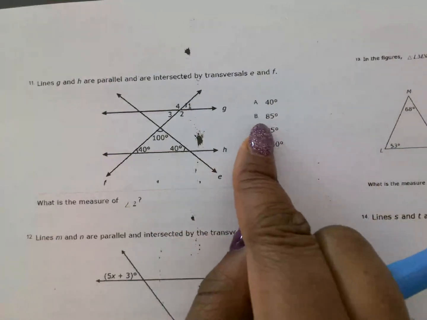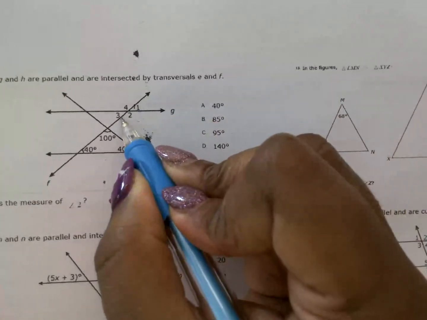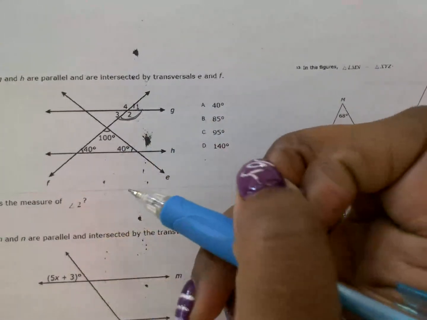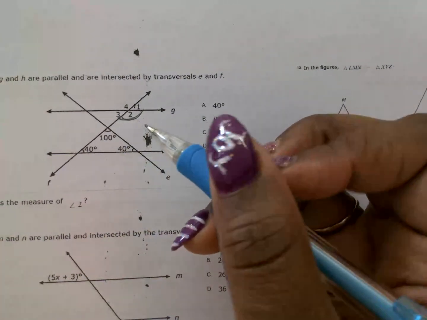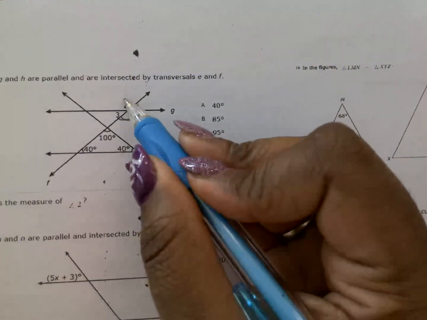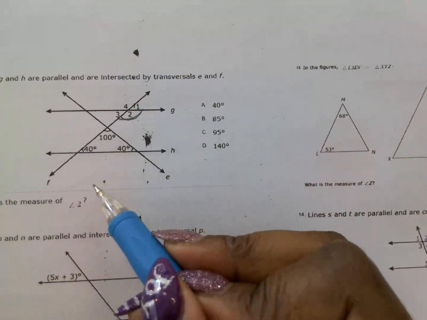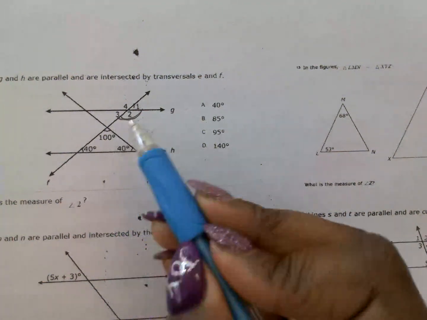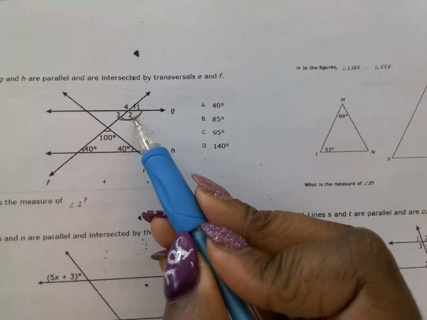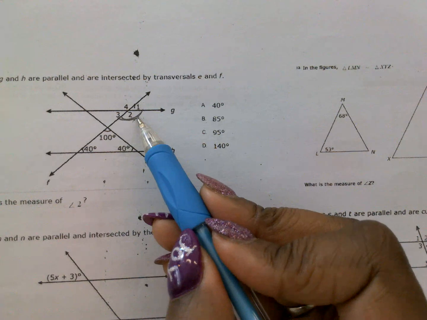So what are they asking you for? They're asking you for the measurement of angle 2. Angle 2 is right here. Oh, we're looking for the measurement of this angle. 4 and 2 are congruent, but we need to look at the measurements that we have. So I'm looking for an angle measurement that's very similar to this.